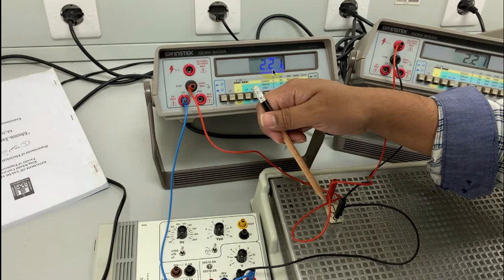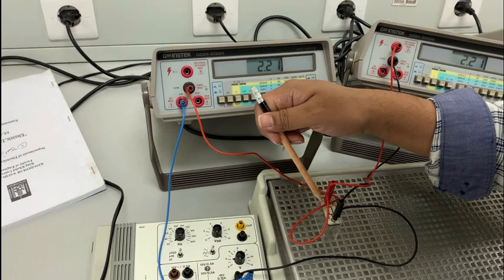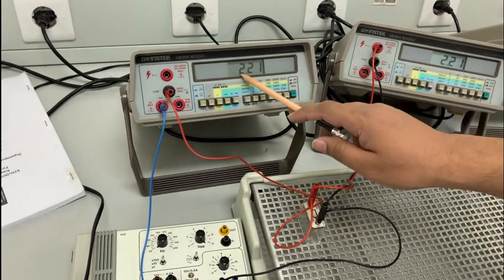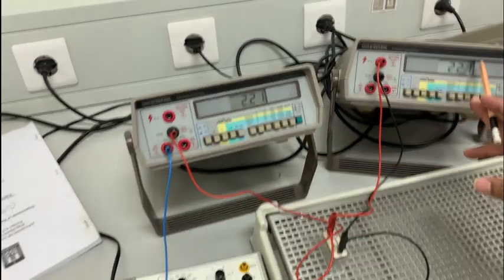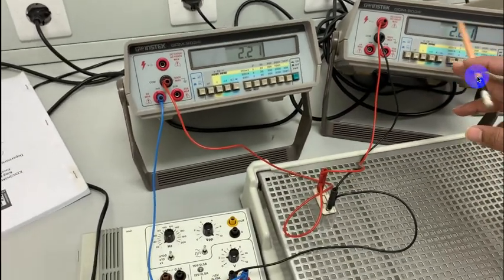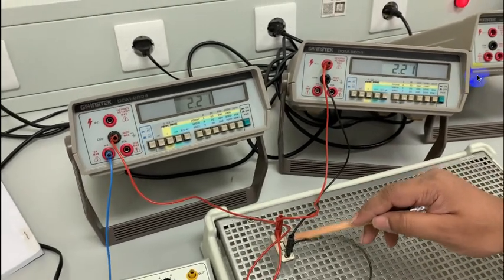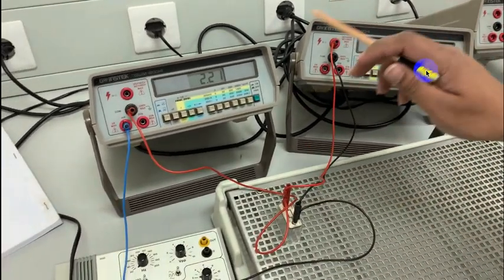That means 2.21 into 10 power of minus 3 into 10 power of plus 3. Plus 3 minus 3 goes, 2.21 equal to 2.21. That means V equal to IR is proved. Hence we prove Ohm's law, right? Okay. It is 2.21 and it is also 2.21 when the resistor value is 1 kilo ohm.